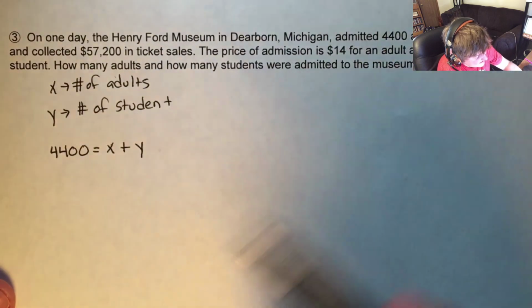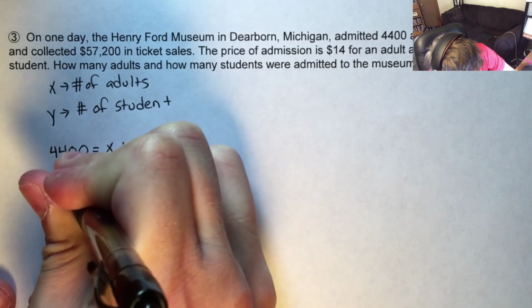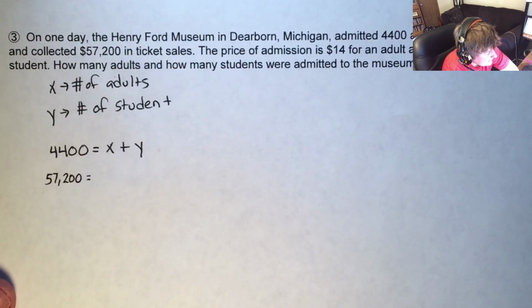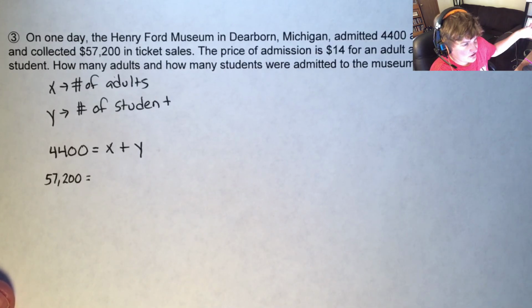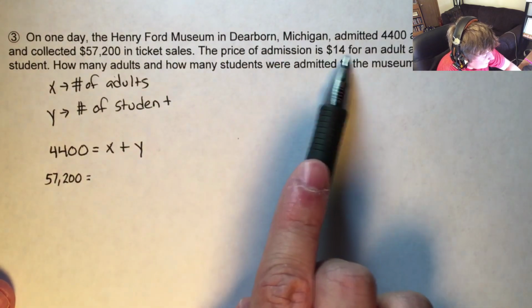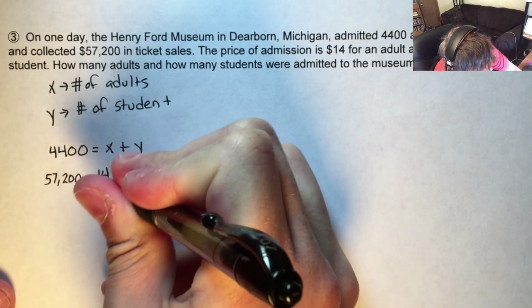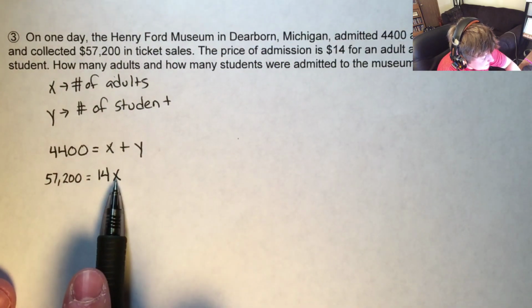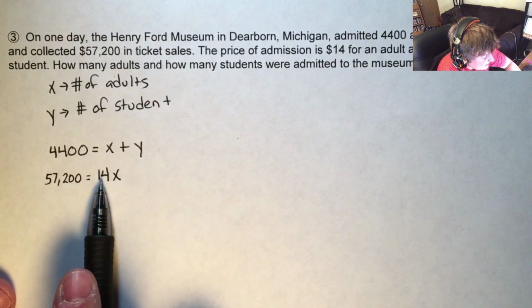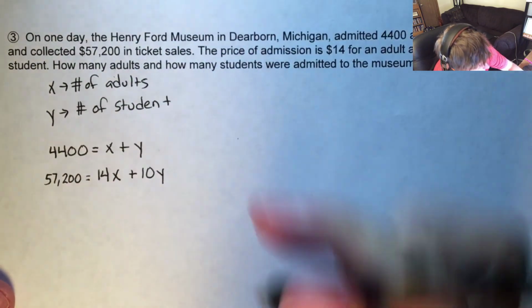The next one is talking about money, right? Because it says they collected $57,200 in ticket sales. So I have $57,200, and I know that's equal to the money I made off adults, plus the money I made off students. The amount of money I made off adults is the amount I'm charging them, $14, multiplied by the number of adults. Because if I only have one adult, I'm only going to get $14, 14 times 1. If there's 2, I'm getting 28, 2 times 14. And then the same concept works for students, but with y.